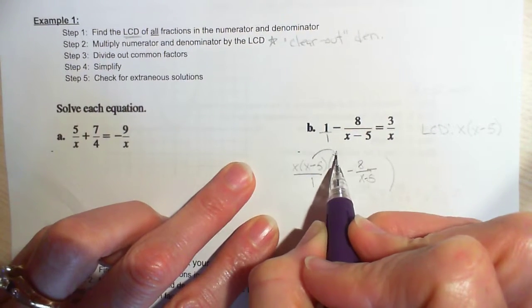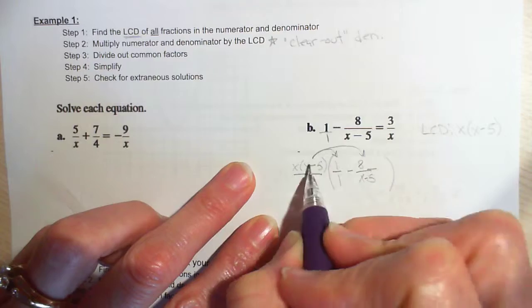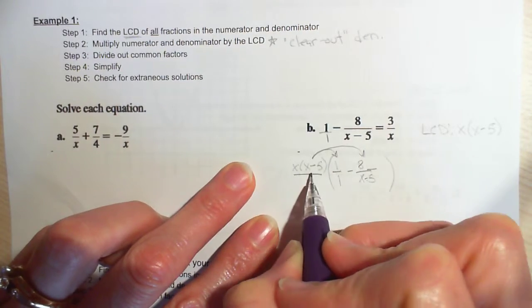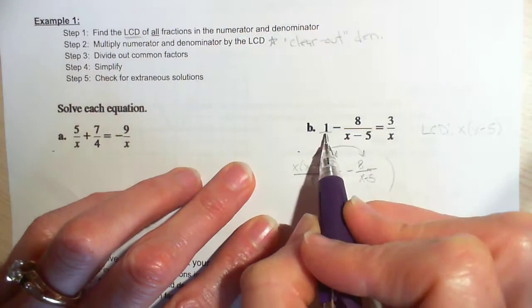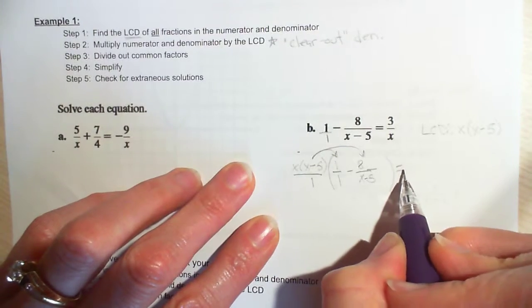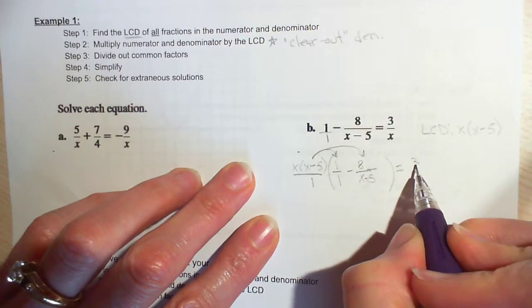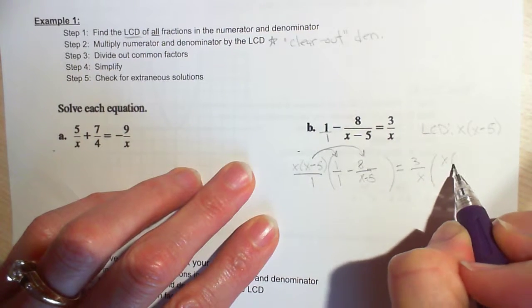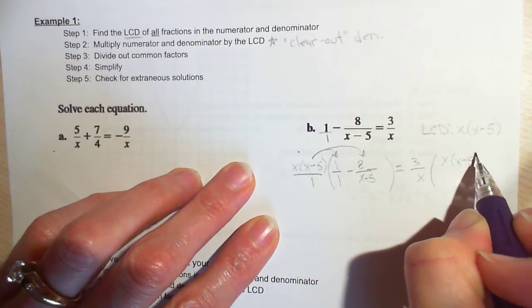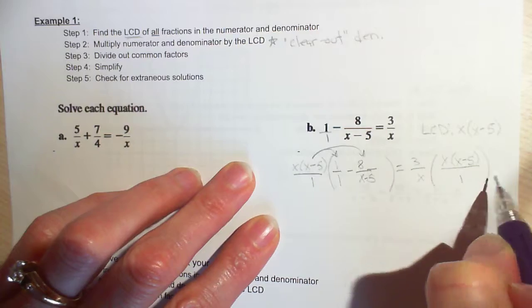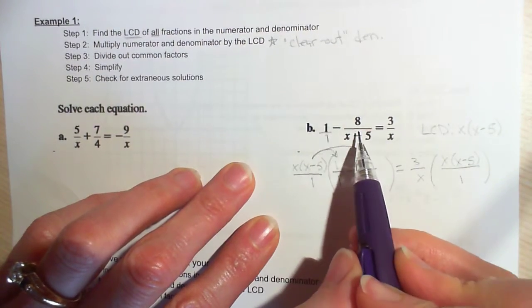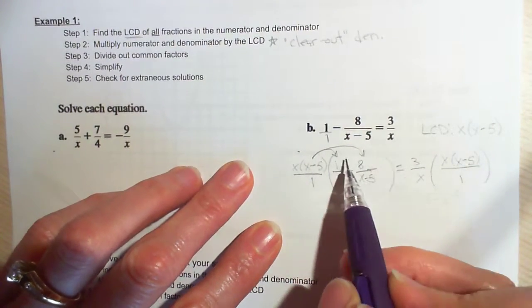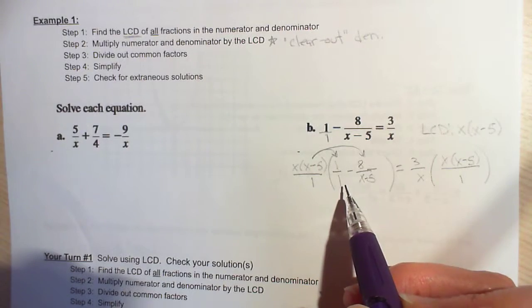Here, by both of these terms, I recommend you do the arrows to remind you to distribute. I have to multiply by this term, and this term. And then I'm going to do equal. I'm going to put my 3 over x. And then I'm again going to copy my least common denominator that I'm multiplying by. So I'm multiplying all three parts of my equation by this least common denominator.